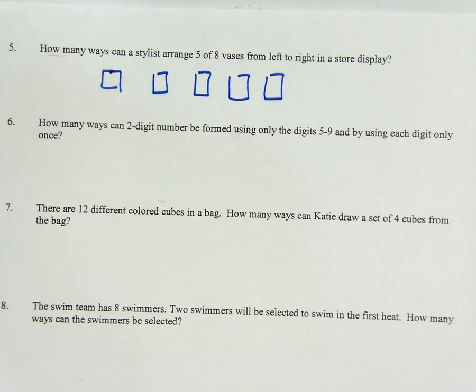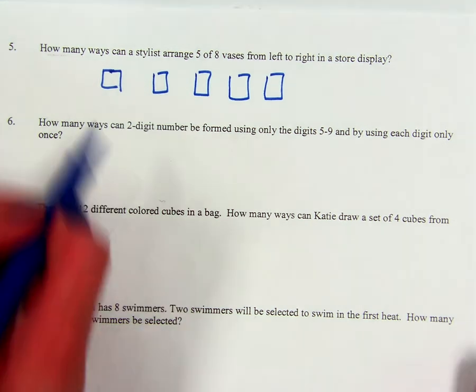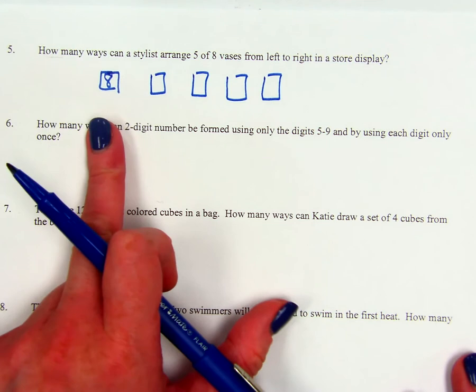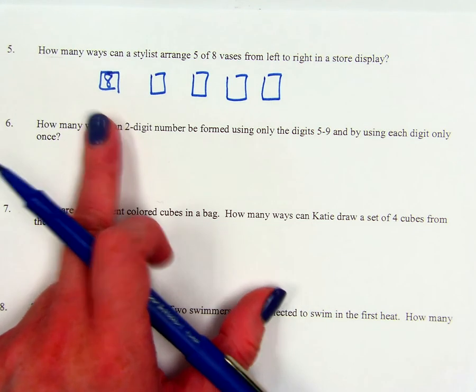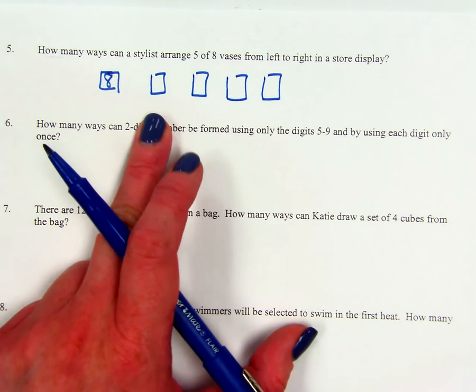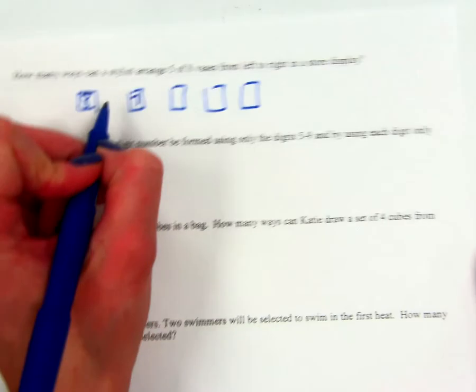So it says, how many ways can we arrange those? Kind of similar to the problem that we just did, we're starting with all of our options. So we're starting with 8 vases from the beginning. So we have all 8 options for our first vase. But once we display a vase, that vase is no longer an option for the next slot. So we will drop down 1. So we're going to go from 8 to 7.